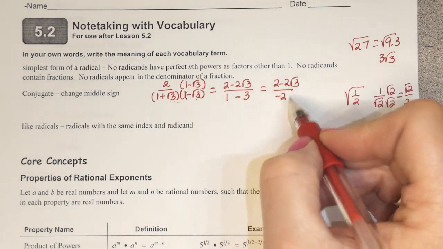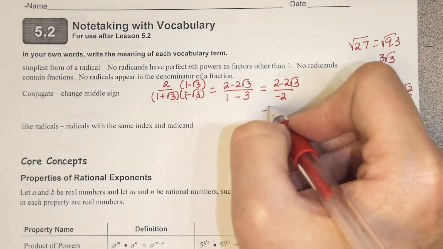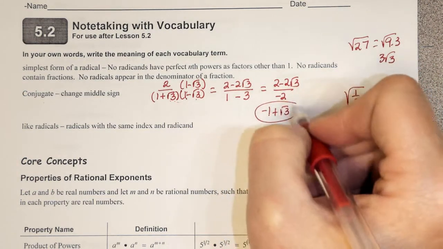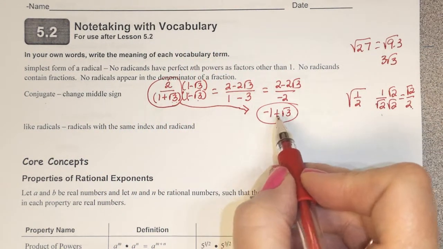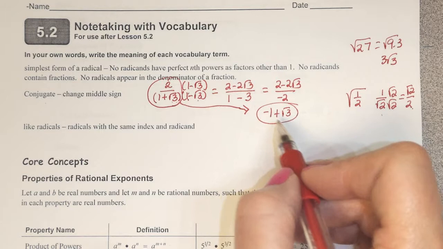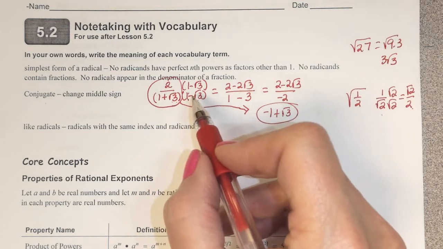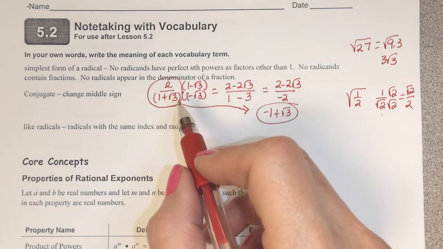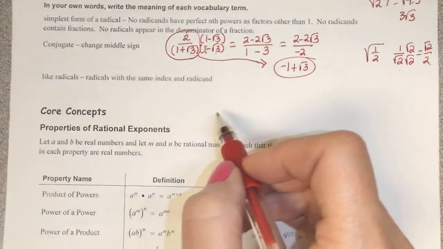And I can split this apart because I have a single term in the denominator. So 2 divided by negative 2 is negative 1. Negative 2 radical 3 divided by negative 2 is plus radical 3. So this beginning value is equivalent to this. And this is a lot easier to estimate now. Radical 3 is 1.7, minus 1 is 0.7. So the whole reason for multiplying by the conjugate of the denominator was so that estimating would be easier. I mean, now we have calculators, so it's not as big of a deal, but being able to estimate is helpful. So that's why we do that.